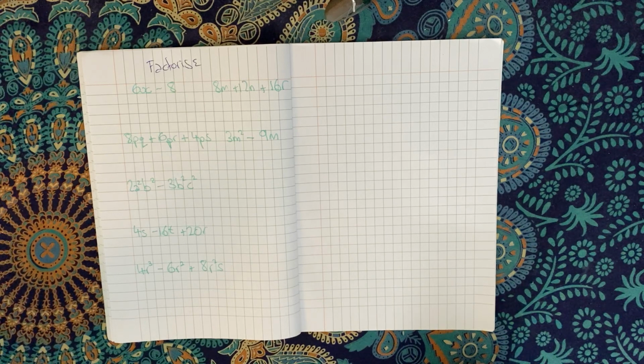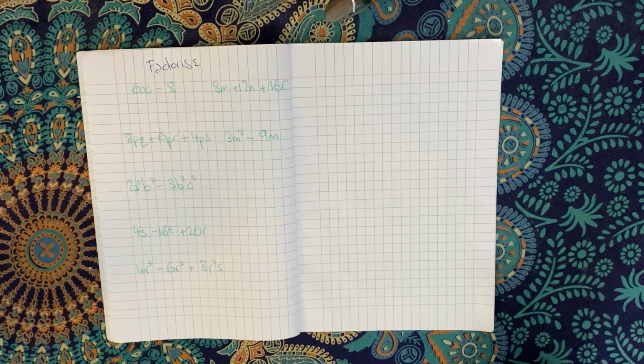So basically what we're trying to do is find what these terms have in common. They might have a number in common, something you can divide them by. So remember, expanding is always about multiplication. So that means that factorising is always about division. So we're going to divide by the highest thing that all the terms have in common. Sometimes that will be a number, sometimes that will be a letter, sometimes it will be both.